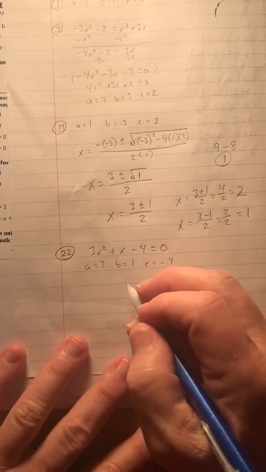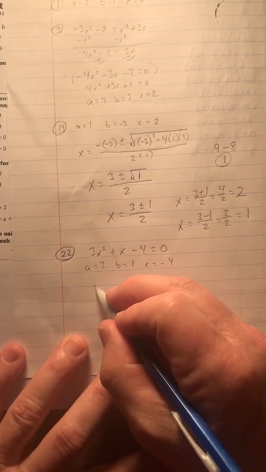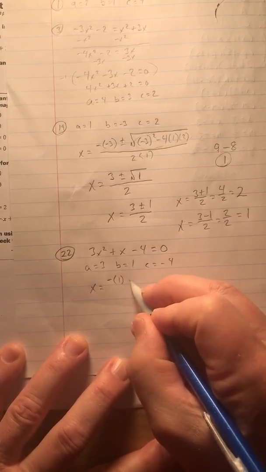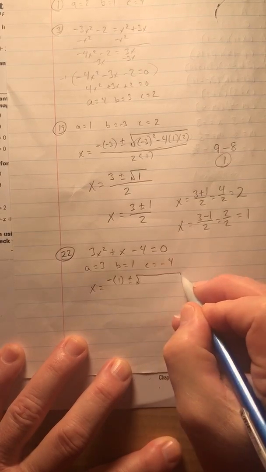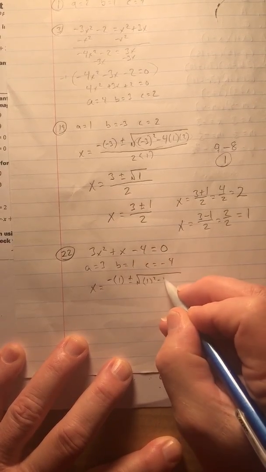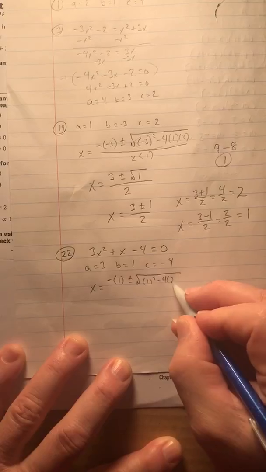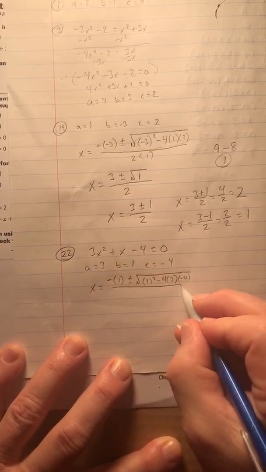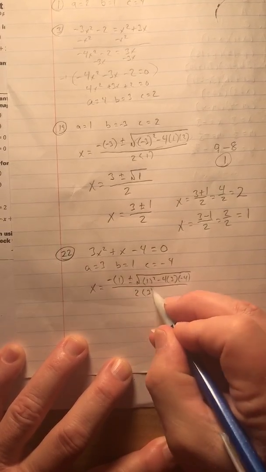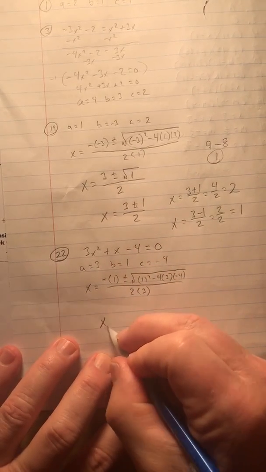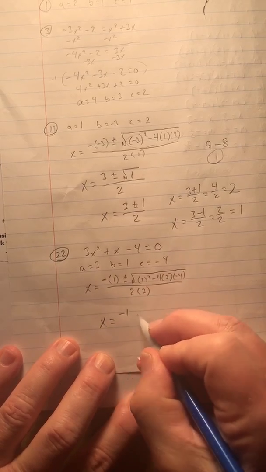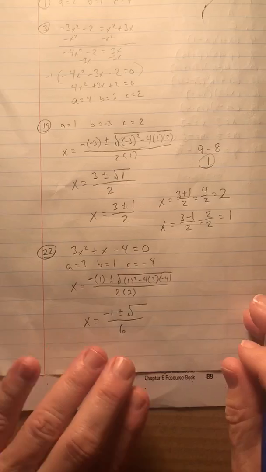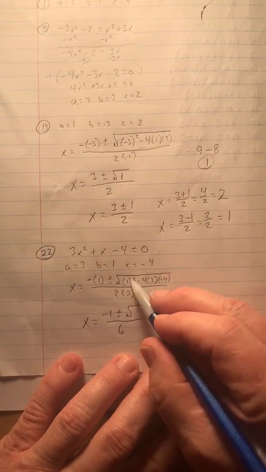All right, so on this, again, put it in the formula. We got a negative b, which is 1, plus or minus the square root of b, which is 1, squared, minus 4 times a, which is 3, times c, which is negative 4, all over 2 times a, which is 3. So again, we pull it down, a negative 1, plus or minus square root, 2 times 3 gives me 6. So we do our discriminant off to the side.